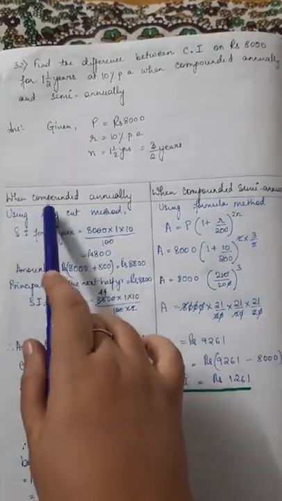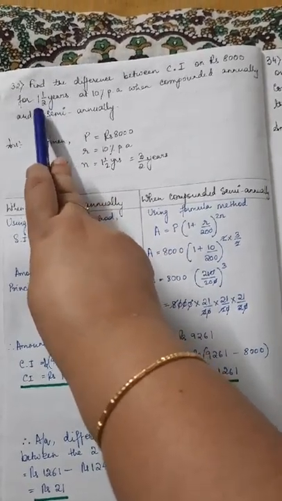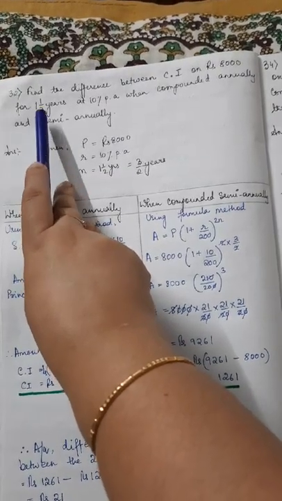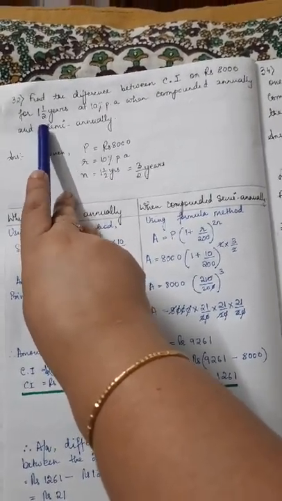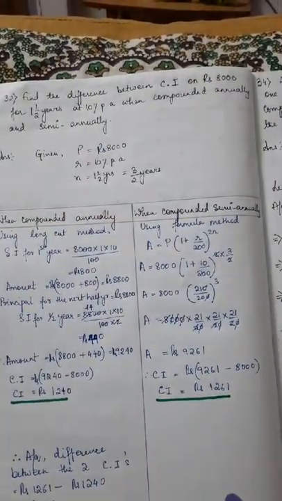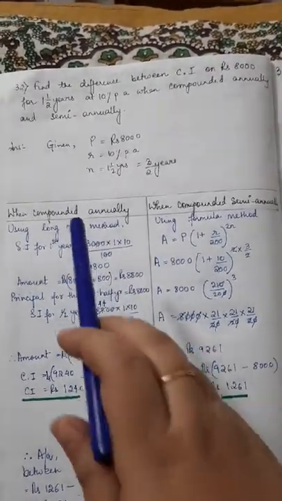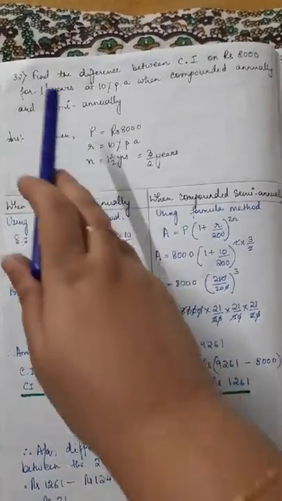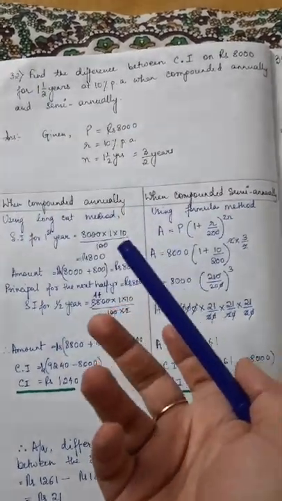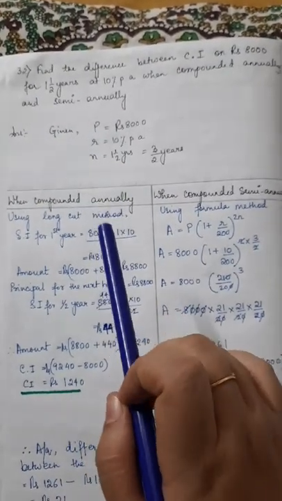Now, when compounded annually, see the time is given here as 1.5 years. Students, a very important point to note is, when compounded annually and the time is given 1.5 years, do not use the formula method, because if you use the formula method, in place of n, if you put 3/2, you won't be able to calculate it. So better use the long cut method when compounded annually and the time is given 1.5 years. If the time is given in whole numbers, you can use the formula method. Since it's given in a mixed fraction or in a fraction, do not use the formula method, use the long cut method.